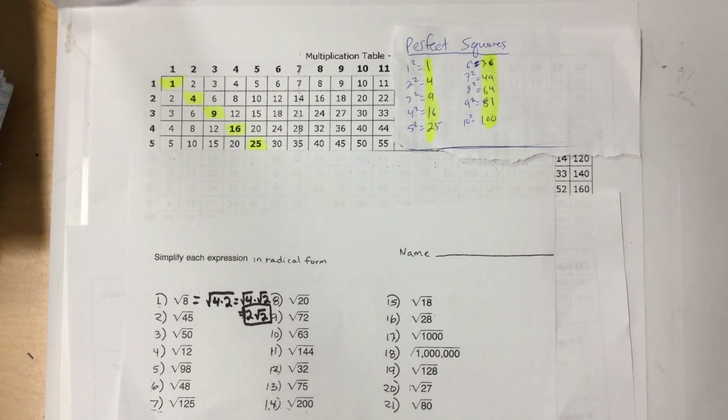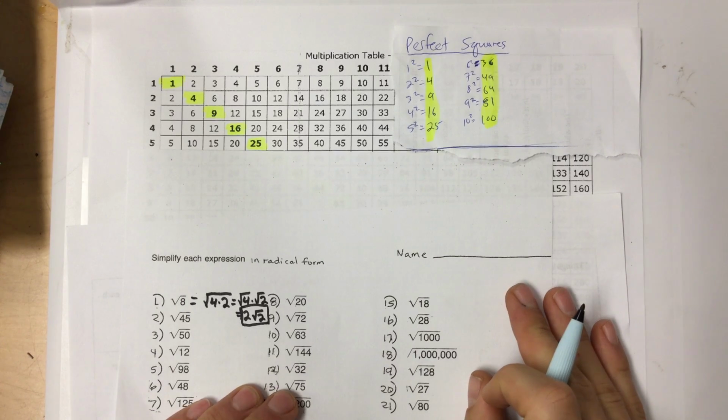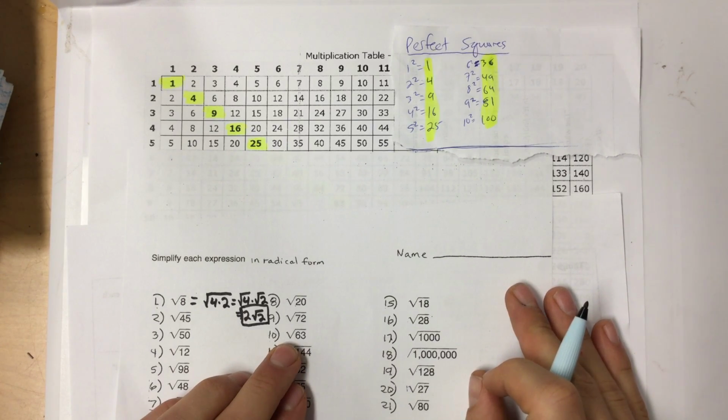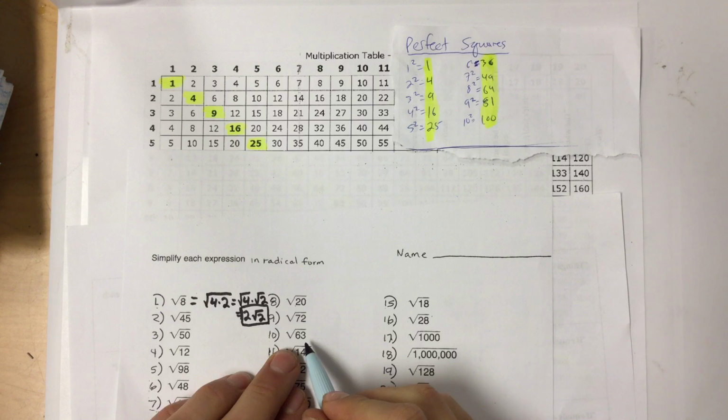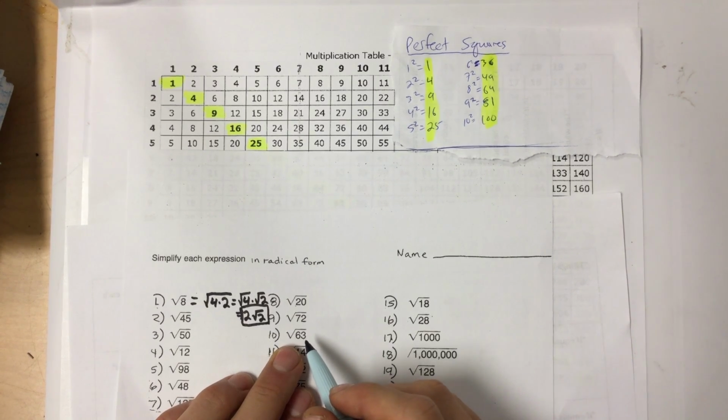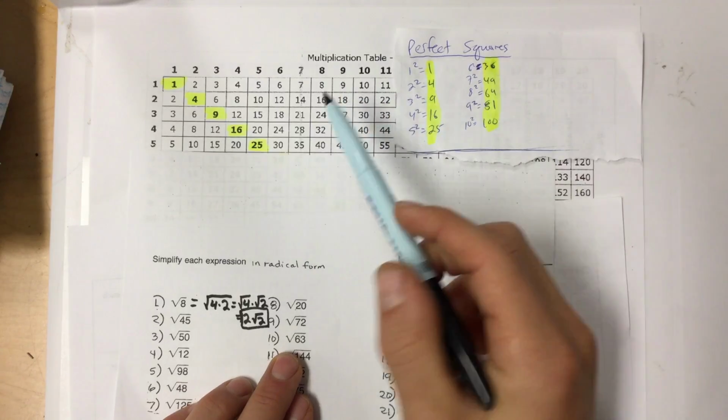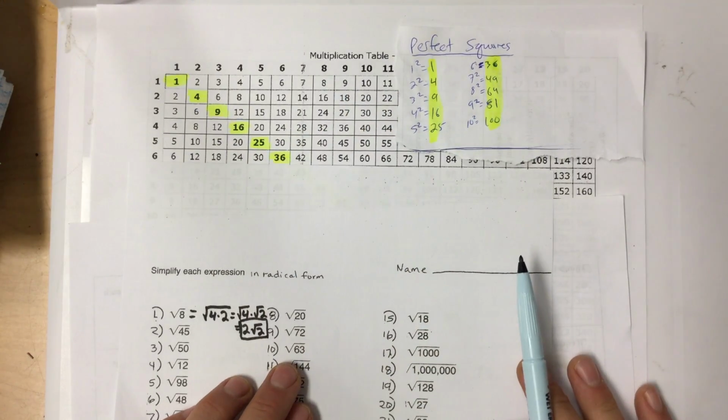Okay, let's try one more problem. Let's look at the square root of 63. So if we're trying to simplify the square root of 63, we have to see what number is the largest perfect square that is a factor of 63. So I'll look at my perfect squares again on the multiplication table.